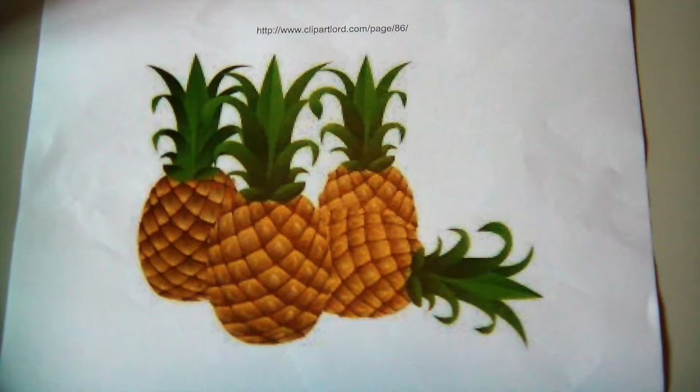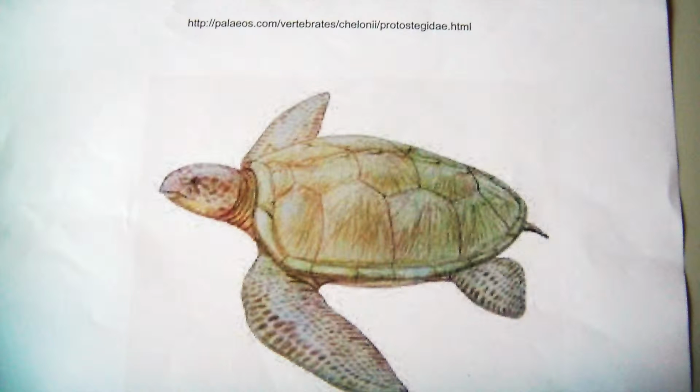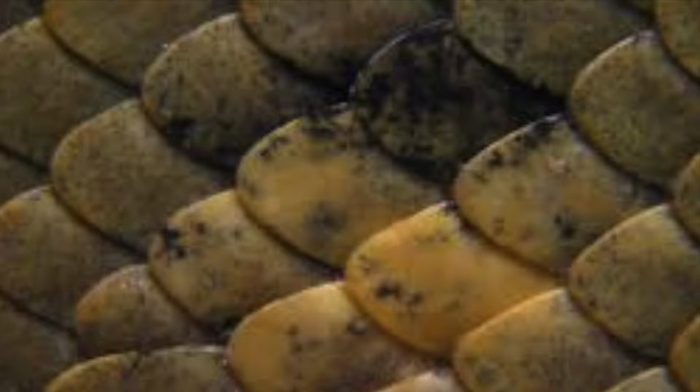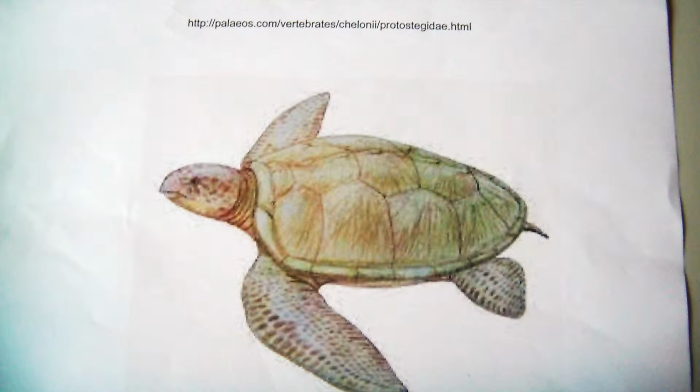Show the children more pictures of natural tessellations, such as pineapples, turtles, snakeskin. Draw attention back to the turtle shell. Ask the students to have a look at the pattern in the central part of the shell. Ask them how many sides the shapes have, and if they know what it's called.